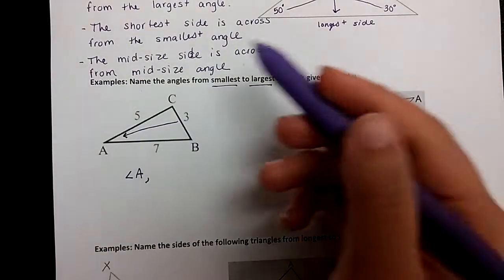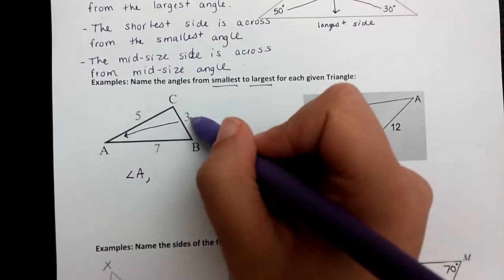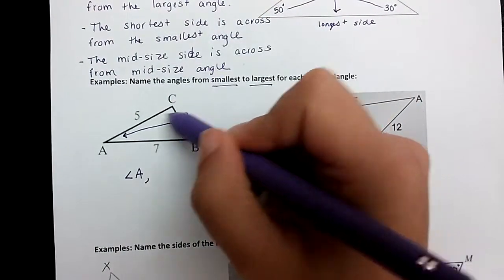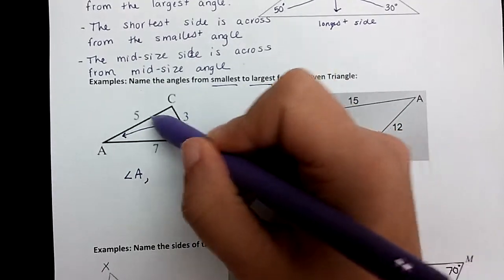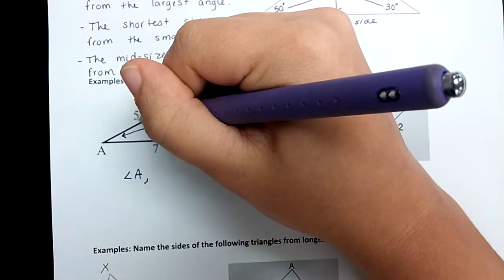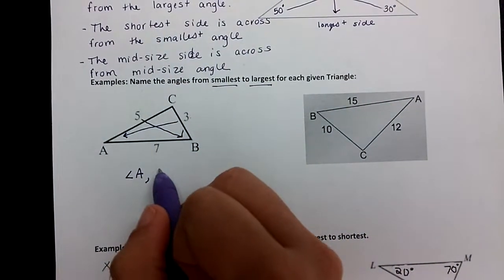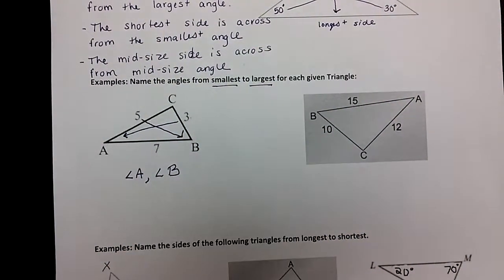Comma. The next biggest side, so 3 is the shortest side, and if I'm going from shortest to largest, I need the middle side now. 5 is in between 7 and 3, so that's the next biggest side. And the angle that's across from that is angle B. So angle A is first, angle B is second.